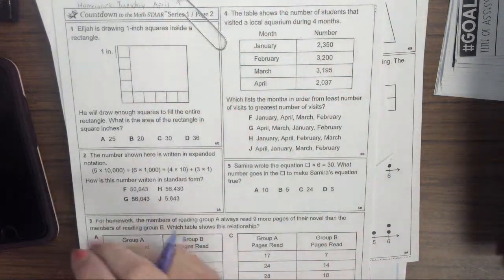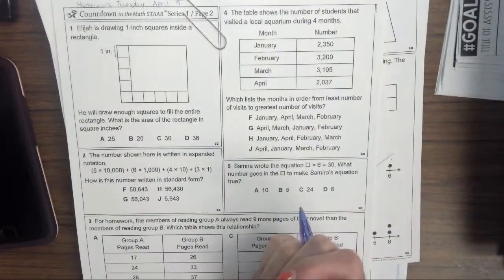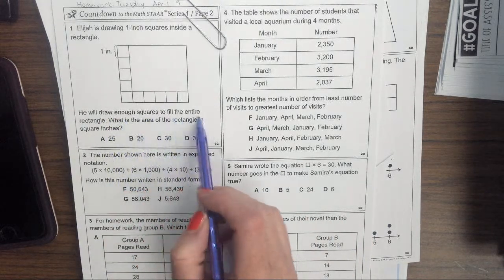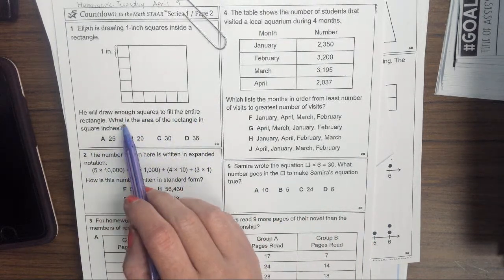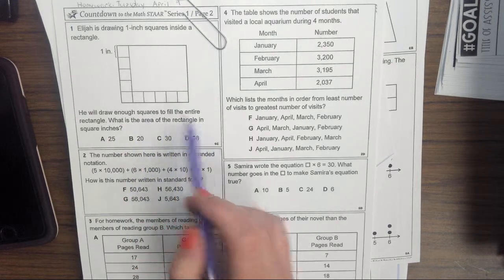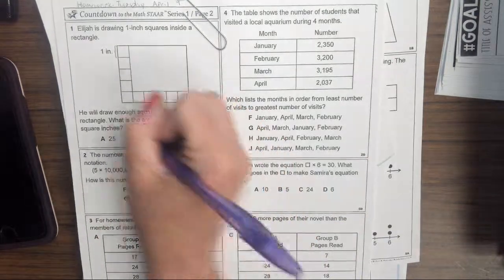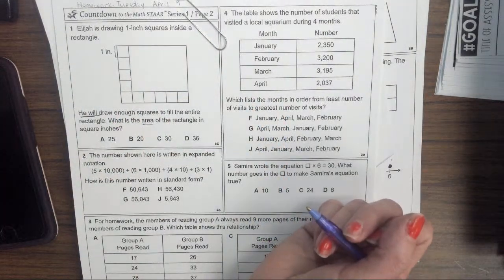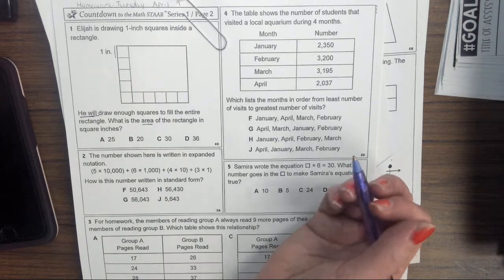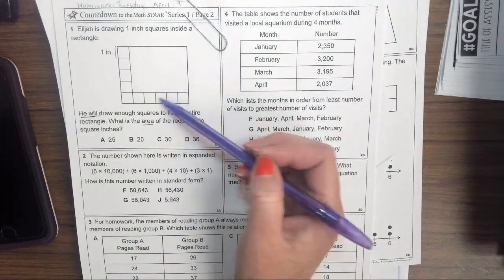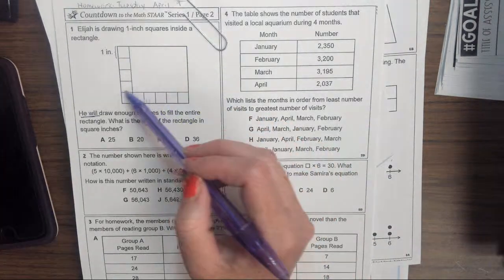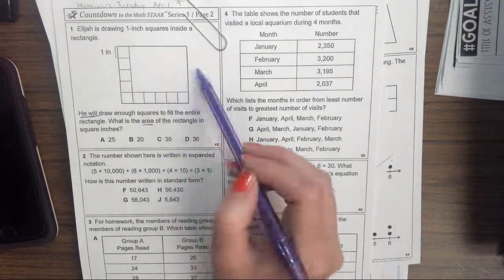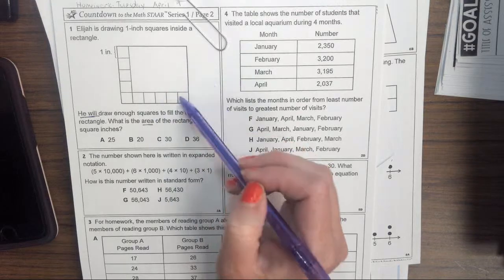Question 1 says, Elijah is drawing 1-inch squares inside a rectangle. He will draw enough squares to fill the entire rectangle. What is the area of the rectangle in square inches? So it tells us that he will draw enough squares to fill the entire rectangle, but he hasn't yet. So on this problem, we can either just use what they've given us and imagine that the rest of the squares are there.